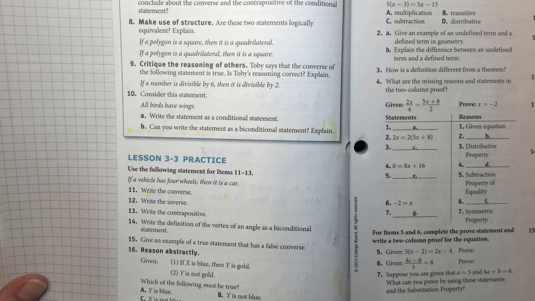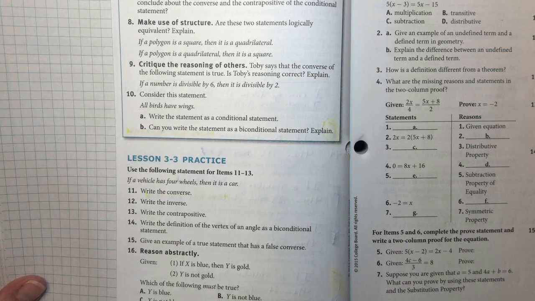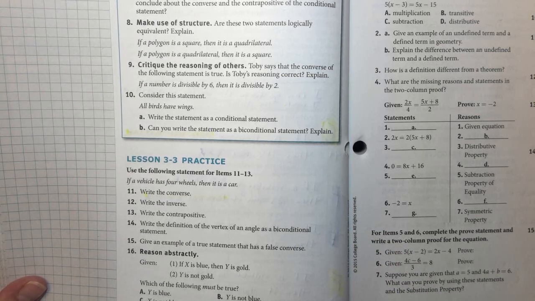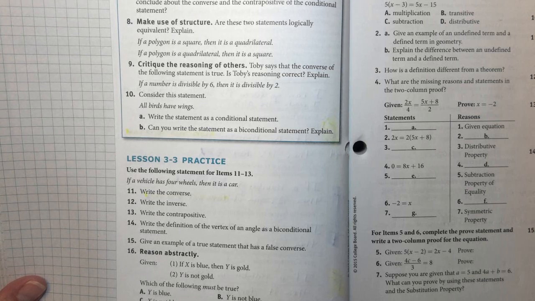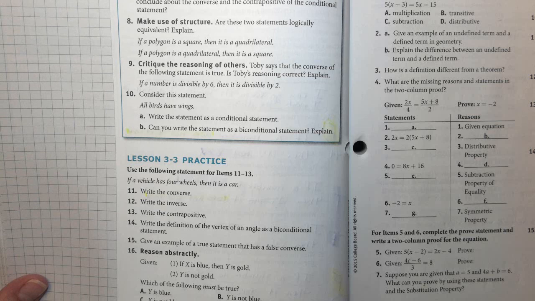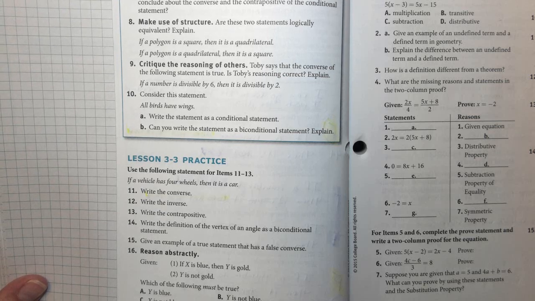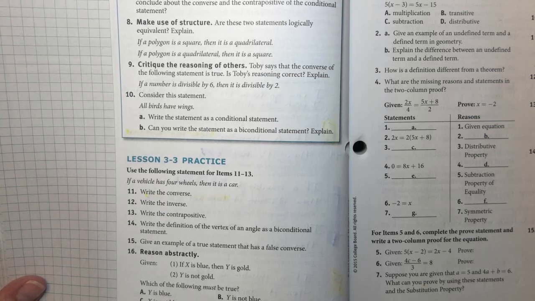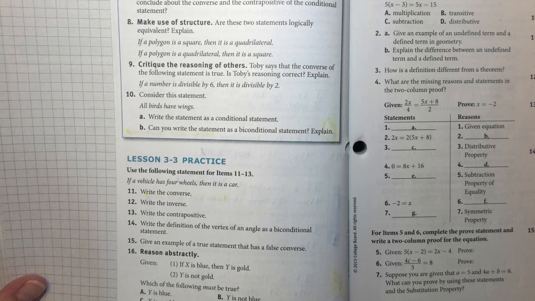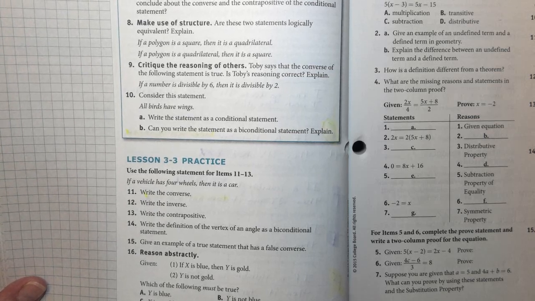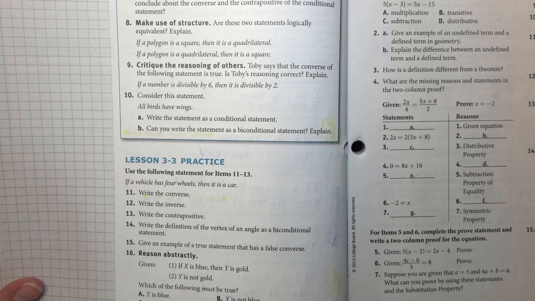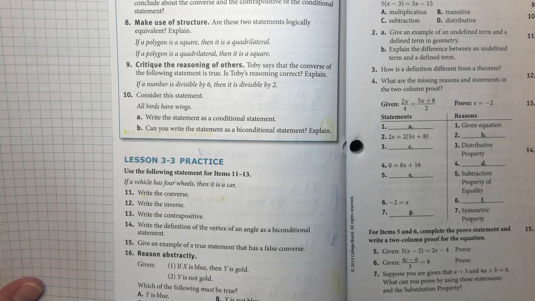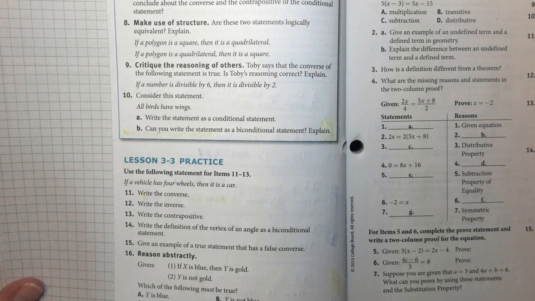Well, okay. Let's say that again. A biconditional statement. Could we turn that into something that's always true both ways? If I have a bird, then it has wings. Unless the bird has some deformities, then that would be true. If an animal has wings, then it's a bird. Do both statements work?